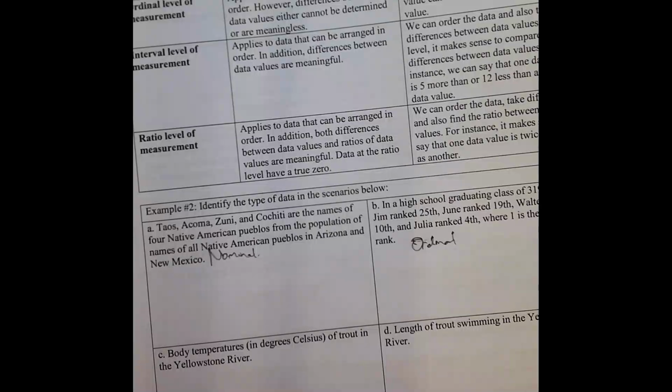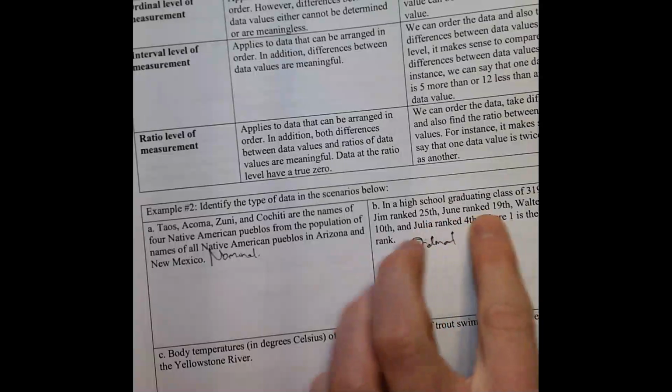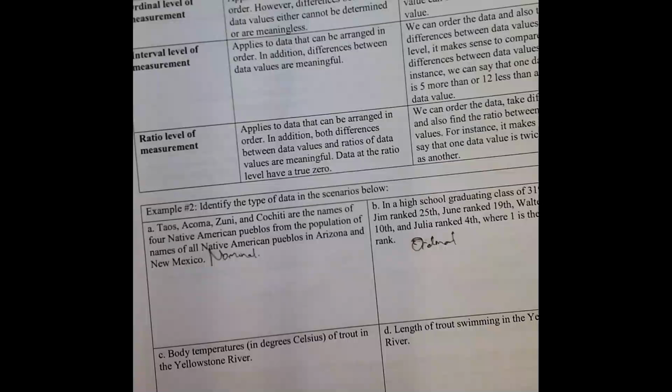However, the numerical differences in the ranks do not have a meaning. For example, June is 6 spots higher than Jim, but we can't tell how much higher her GPA is.